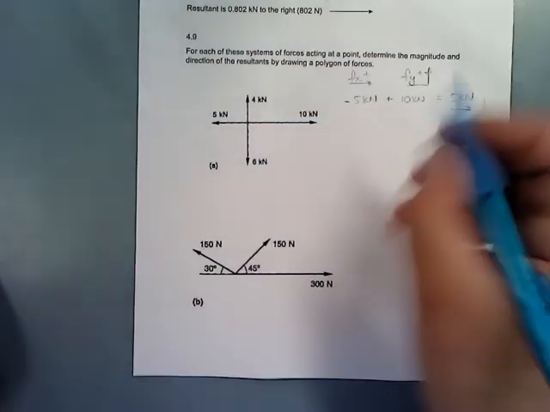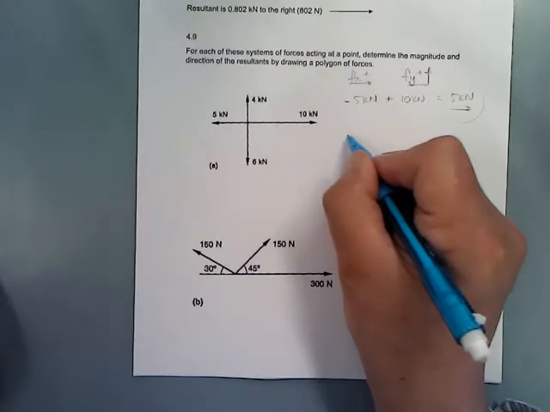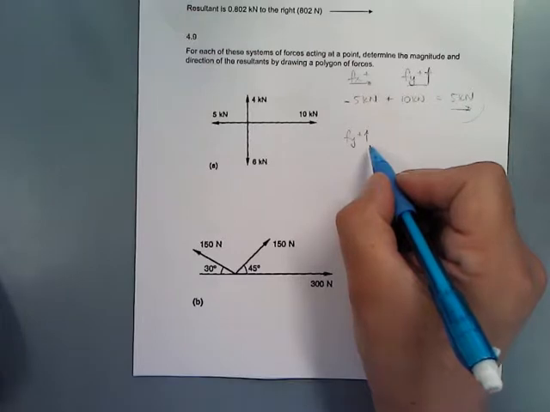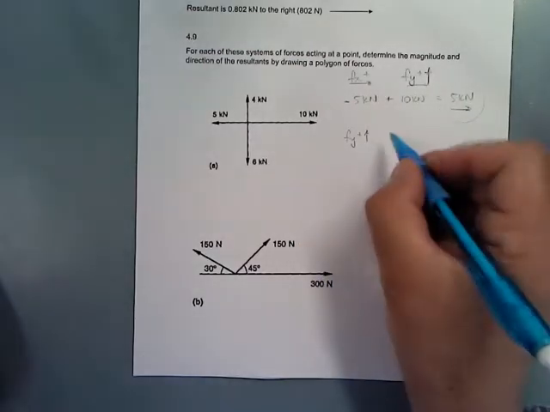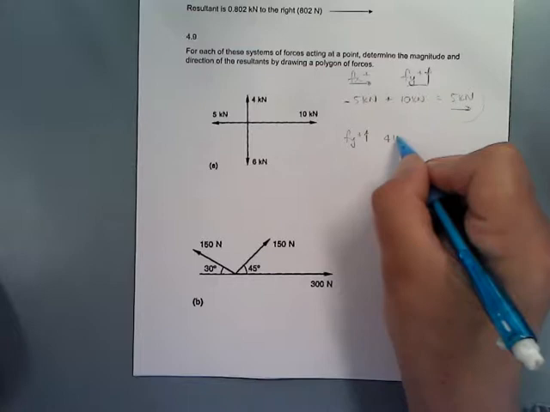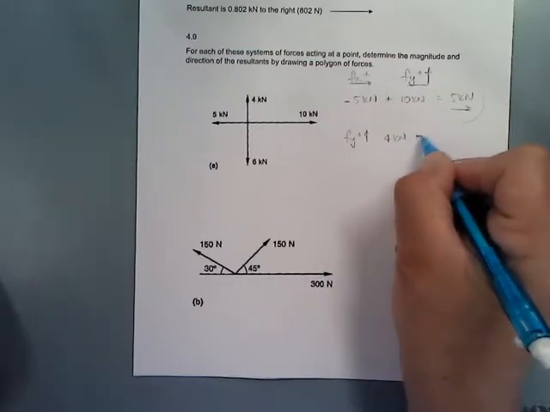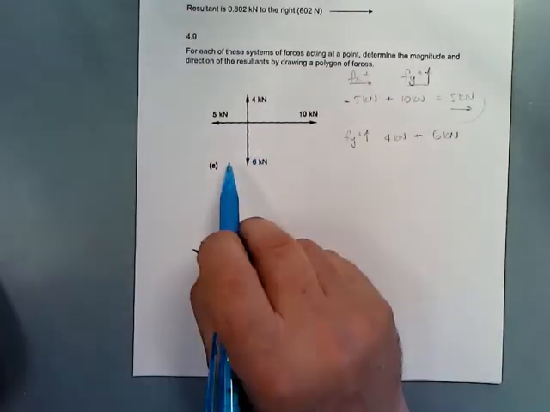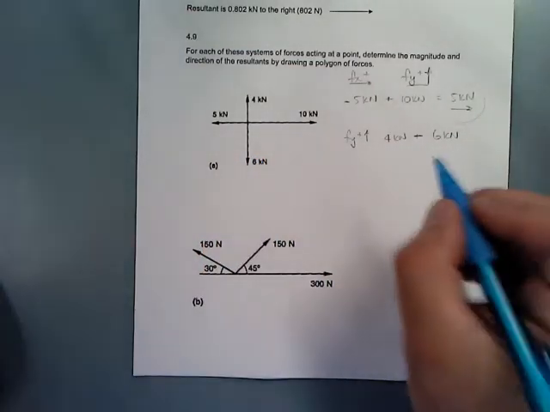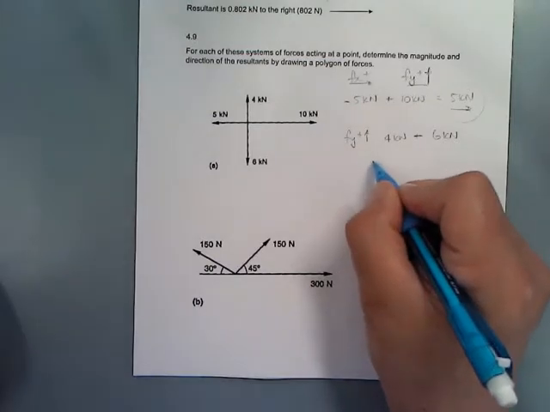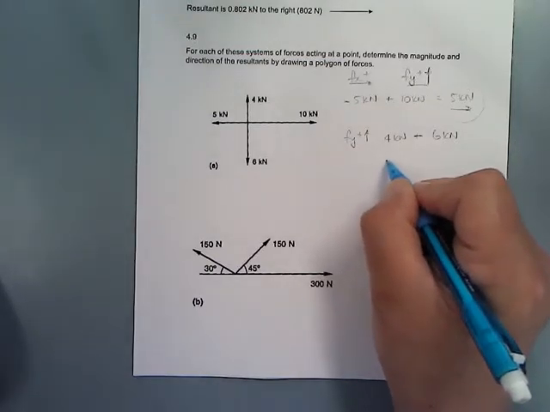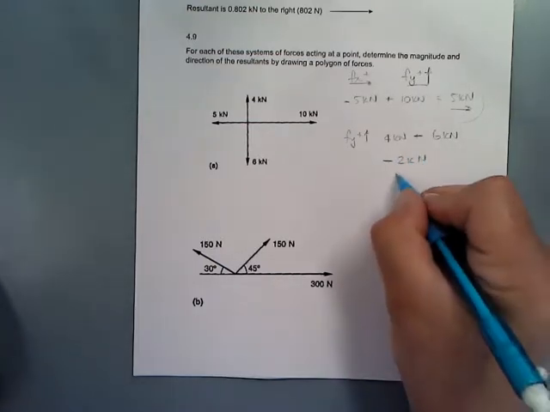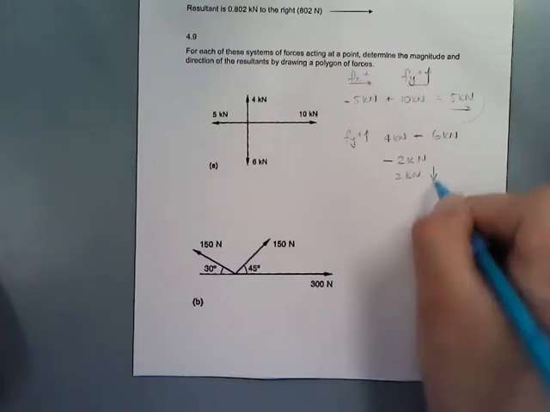If I do the same thing with force in the y direction, I can say that 4 kilonewtons minus 6 kilonewtons, and it's minus 6 because it's acting downwards. Okay, so that force can be replaced with a minus 2 kilonewton force. In other words, it's a 2 kilonewton force acting down that way.